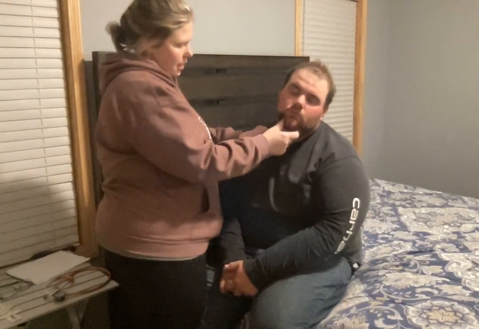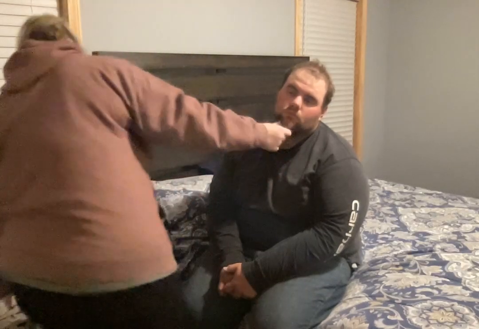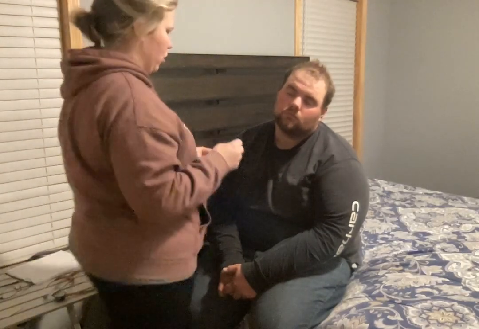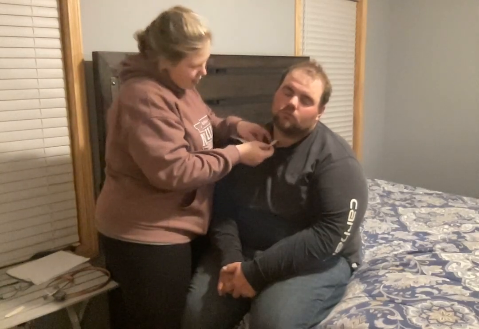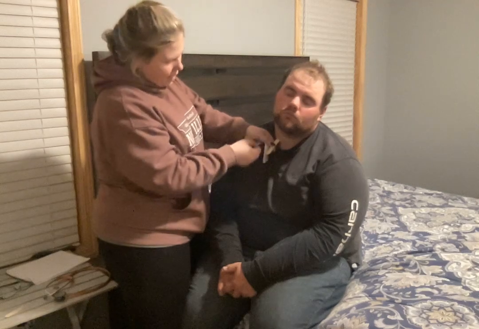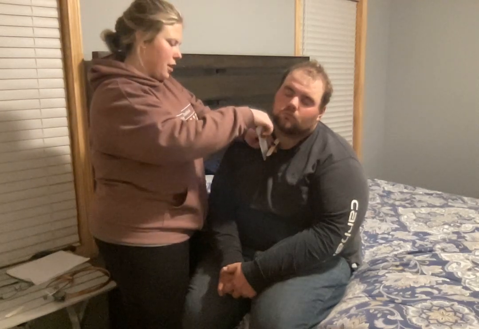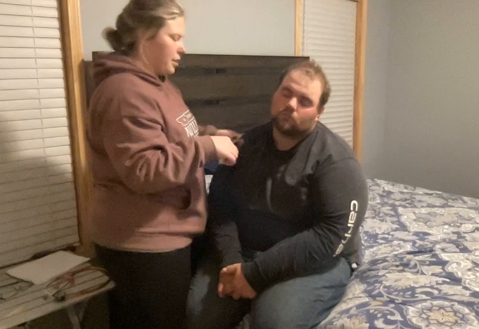I don't see any. While I'm here, if he was laying down, I could do this probably better, but I would test for his jugular venous pressure. So where I see it pulsating, I'd put this out at a 45-degree angle, and I would measure, and it should be less than 3 centimeters, which it is.